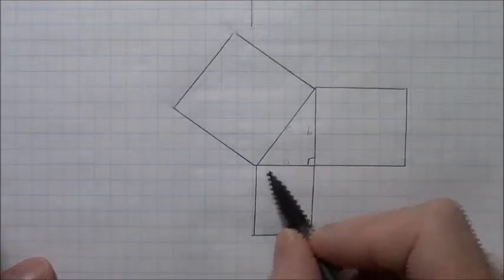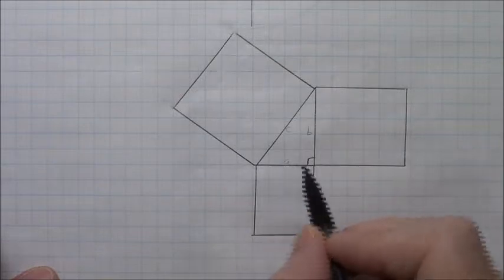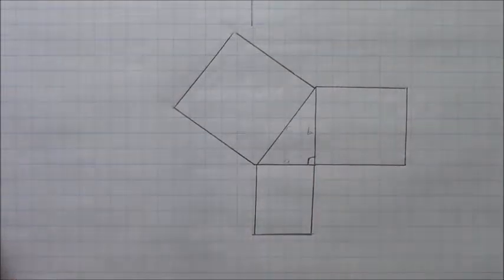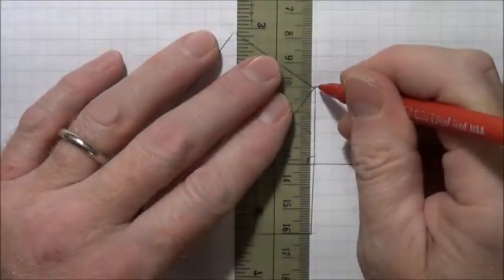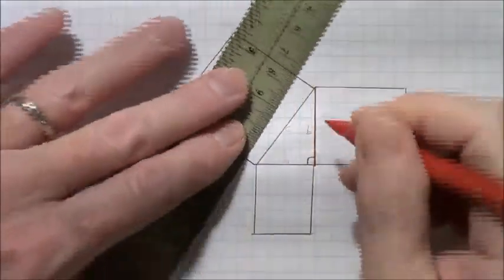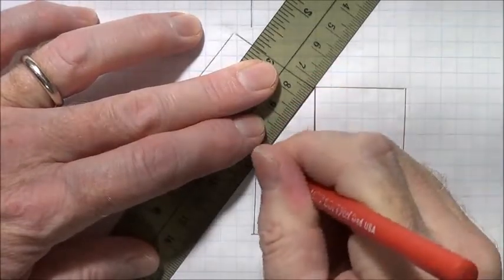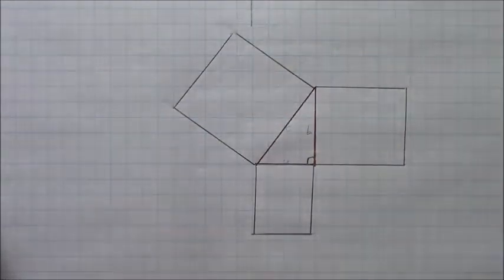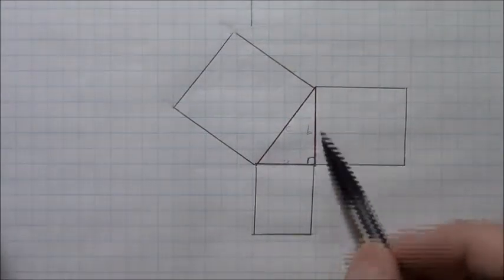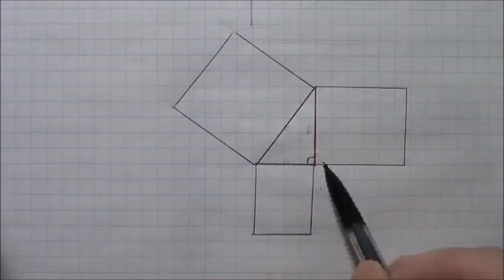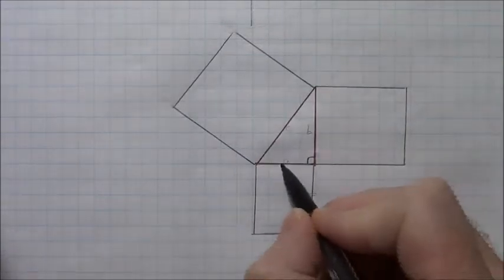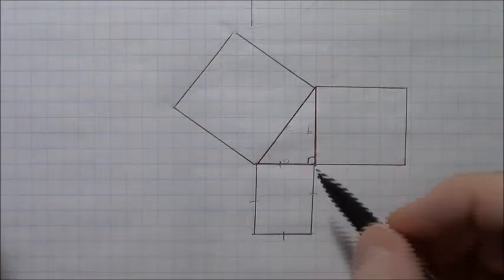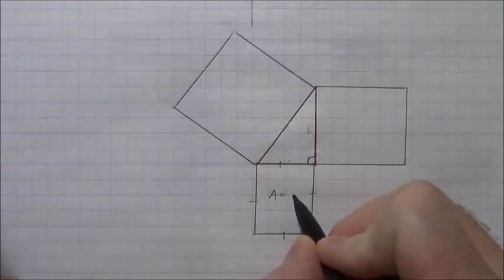So if this side length is A of the triangle, maybe I'll highlight that in a different color to make it stand out. So here's the triangle with side lengths A, B, and C. Well, if we know the side lengths are the sides of a square, and we know squares have all sides equal, then the area of this would be a squared.